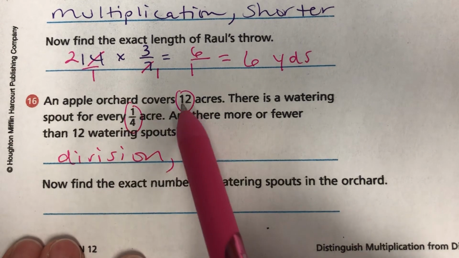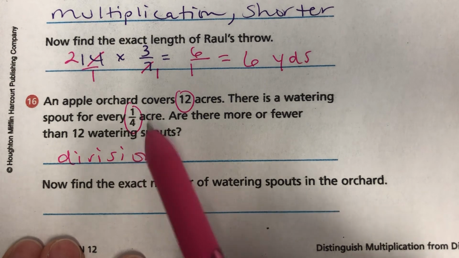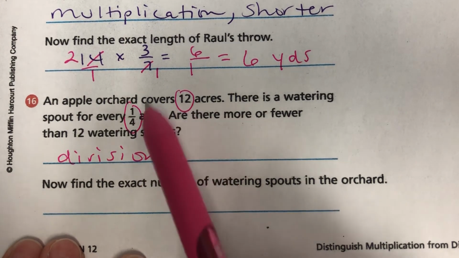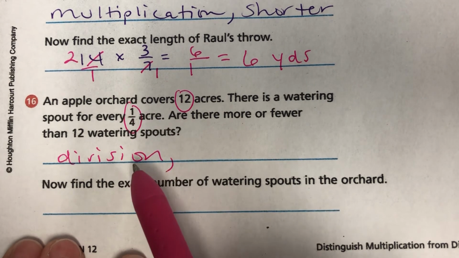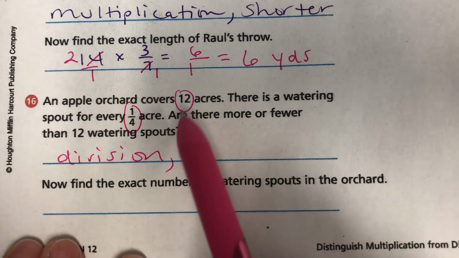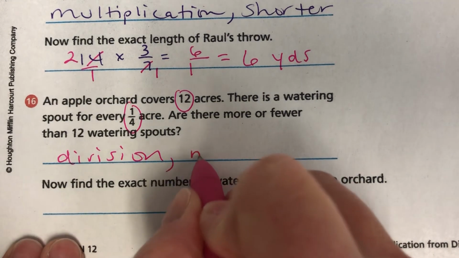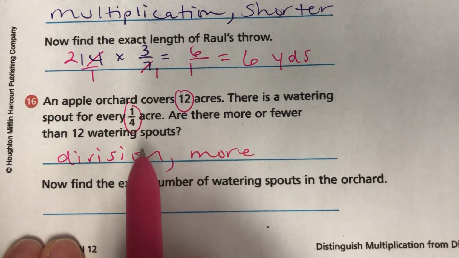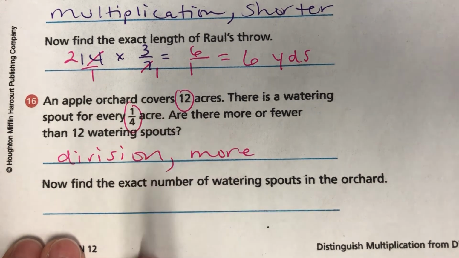And it wants to know, are there more than 12? Well, the orchard covers 12 acres, and it says there's a water spout for every, sorry about the bell. We'll just wait for it. Okay, there's a water spout for every 1/4 of an acre. So if there's one for every 1/4 of an acre, wouldn't there be 4 1/4s in 1 acre? So you would have 1/4 4 times for every 1. That means for 12, I would end up with 12 times 4. So this answer should be more. We don't just have 1 per acre, right? We have 1/4 every single acre, so that's going to happen over and over again.